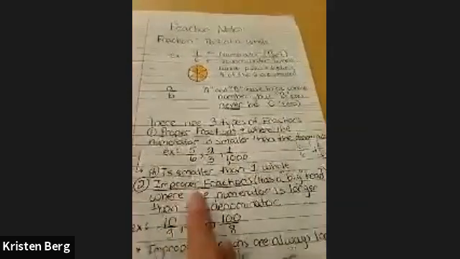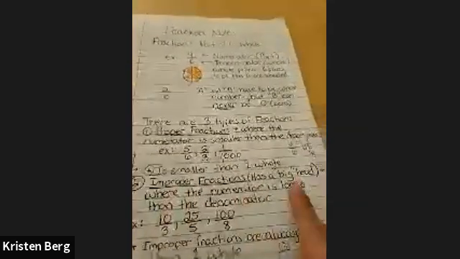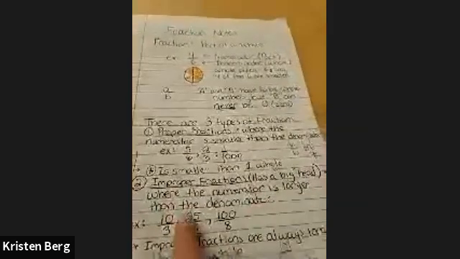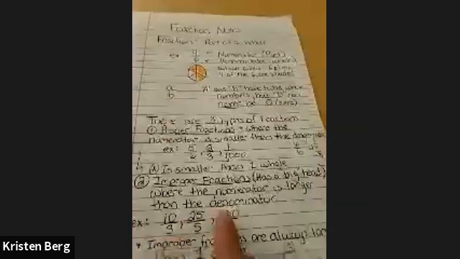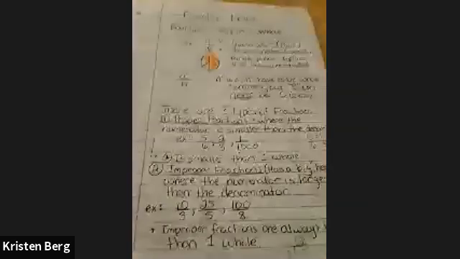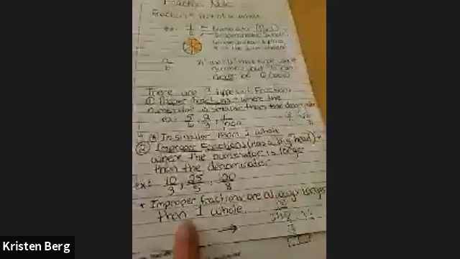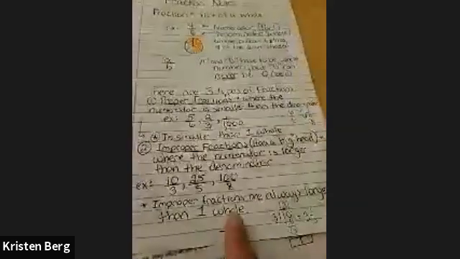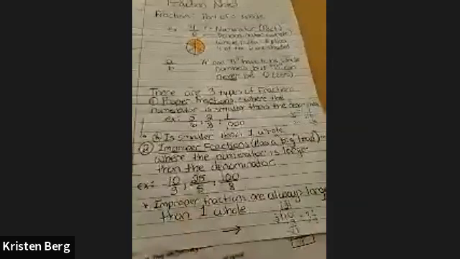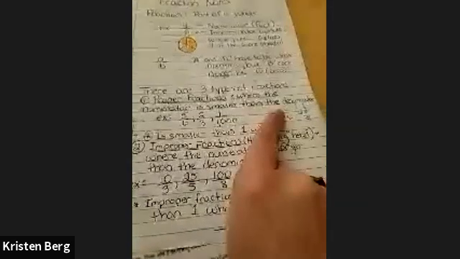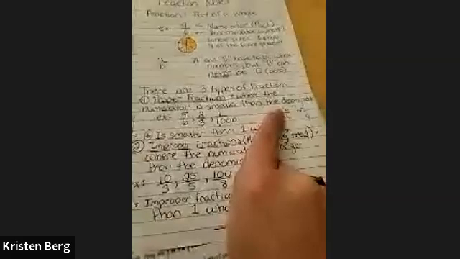If it was improper, which means it has a big head, the numerator is larger than the denominator. So here are different examples of improper fractions, and improper fractions are always larger than one whole. So that is also something to remember. Also, going back to 6, if this numerator was bigger than 6, that is automatically an improper fraction.